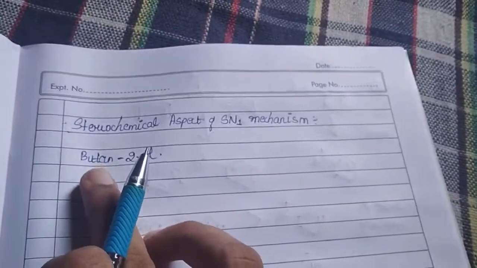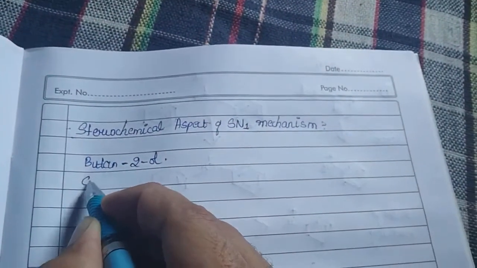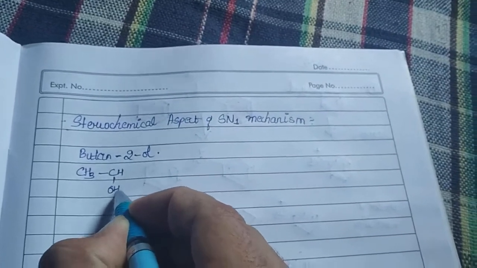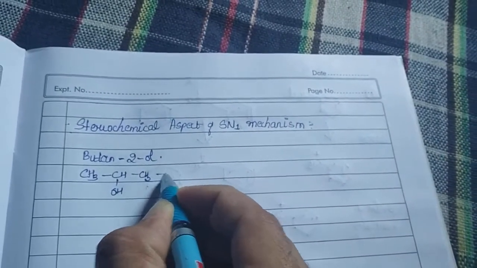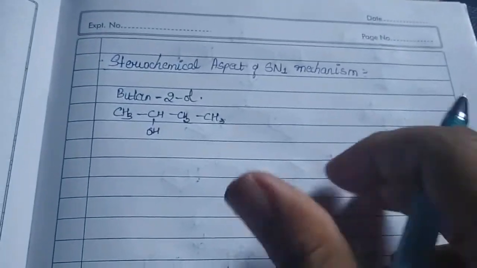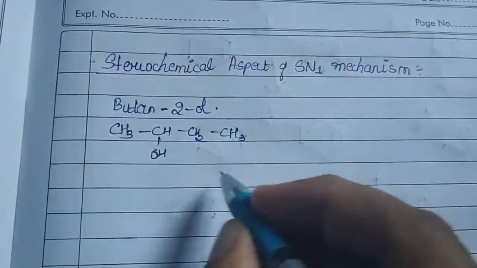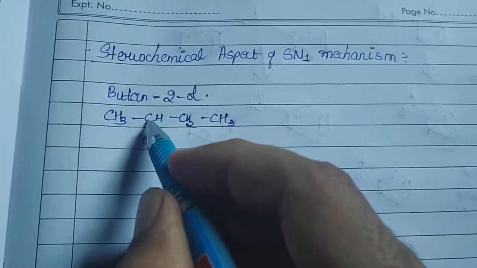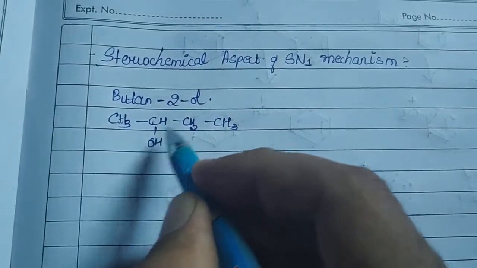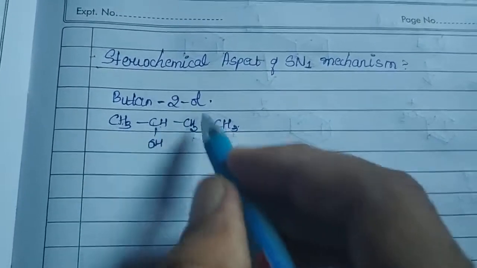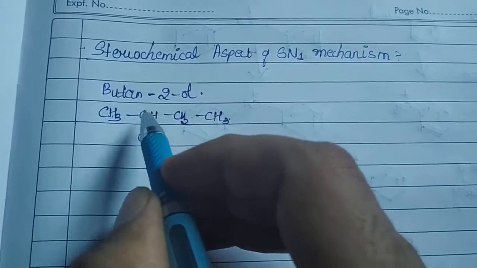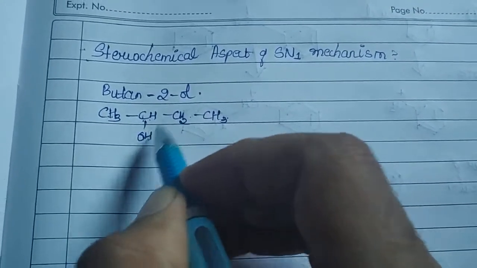So when I'm writing butan-2-ol, how can I write it? Of course, I know the formula is CH3 CHOH CH2 CH3. When I have to write this correctly in bond representation, I will be choosing a carbon. Which carbon do I choose? The carbon which is bonded to 4 other different groups. Do you understand? The carbon I consider as the middle carbon is the carbon which is attached to the 4 different groups.